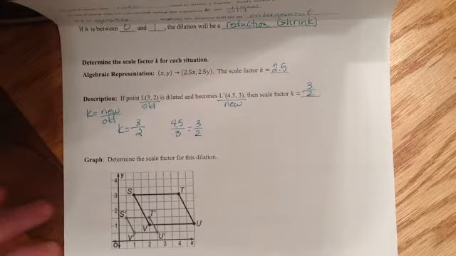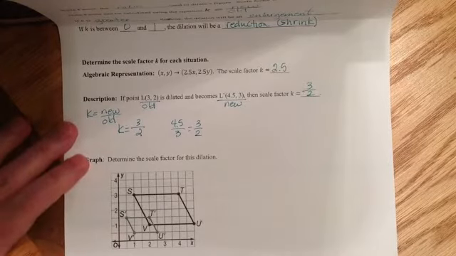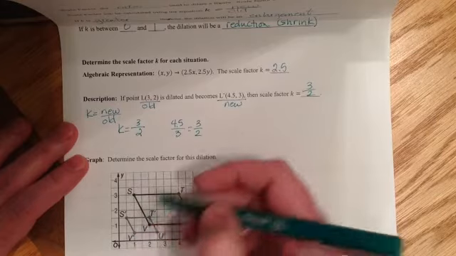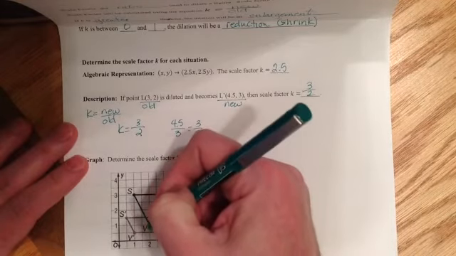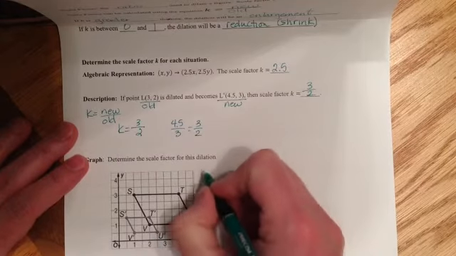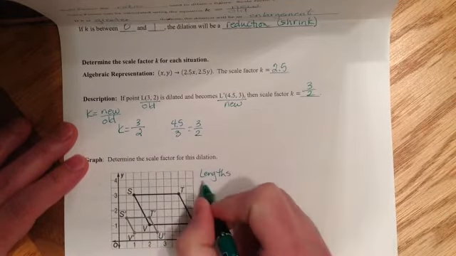Okay? And now we have a graph. So there's a couple of different ways that I can do the graph. Okay? Now it's very important that you listen closely on this. One of the things I can do is I can look at the lengths of sides. Now, I can only use horizontal lengths or vertical lengths. I can't use the slanted lengths because I don't know exactly what size that is right here. But I'm going to do this two different ways. So we're going to do this by the lengths first.